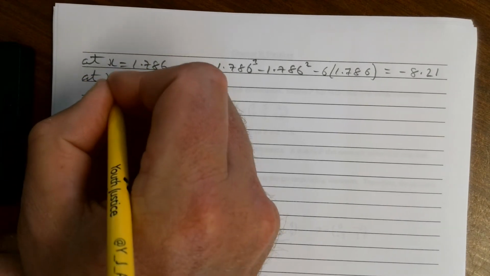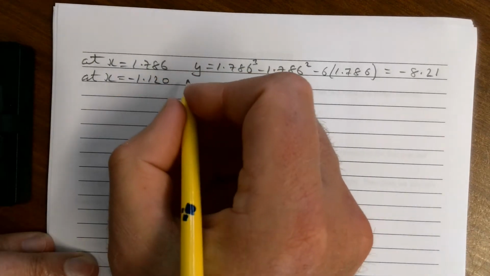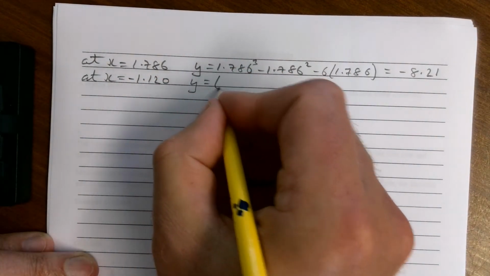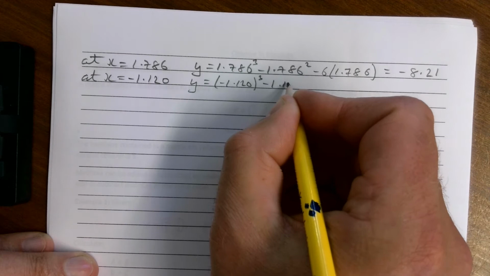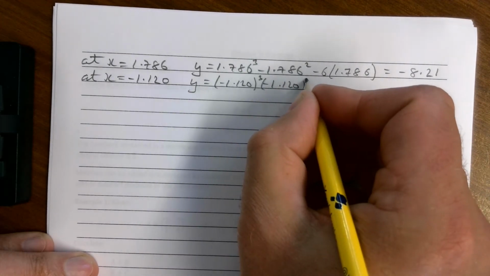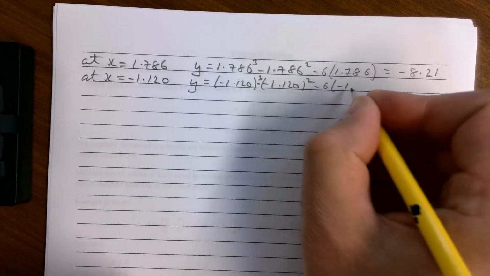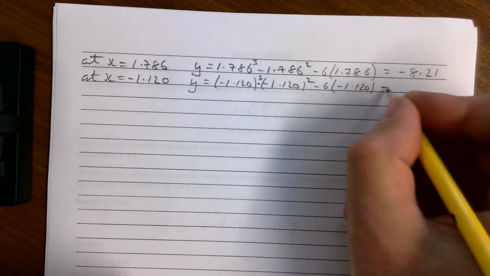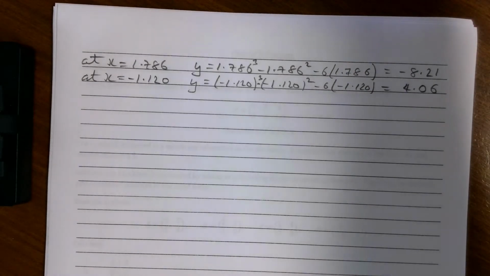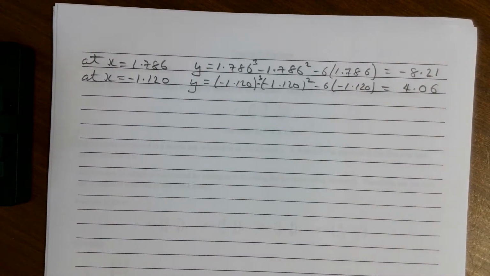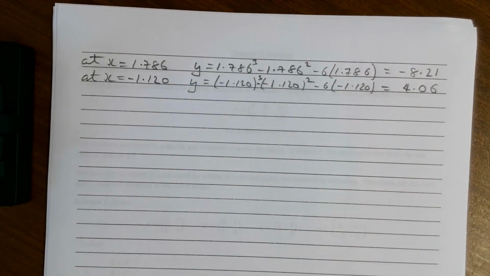At x equals minus 1.120, y equals minus 1.120 cubed minus 1.120 squared, so it's minus 1.120 squared, then minus 6 upon minus 1.120, and that I'm led to believe gives us 4.06. So those are our coordinates now for what we're looking for: 1.786, minus 8.21, and minus 1.120, 4.06.